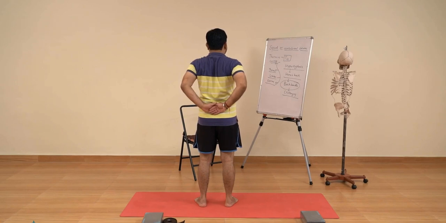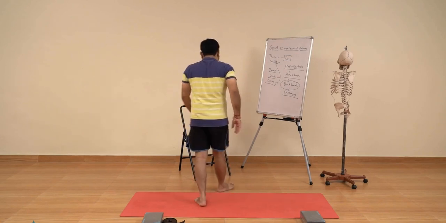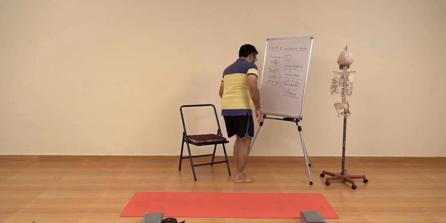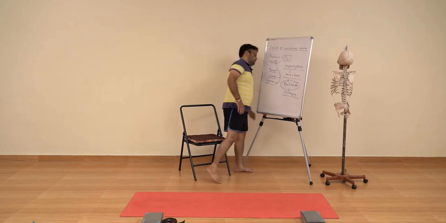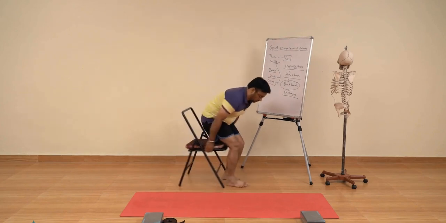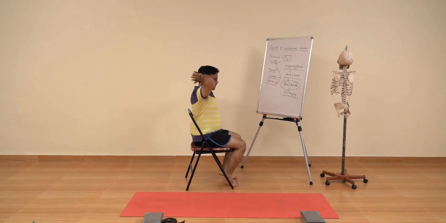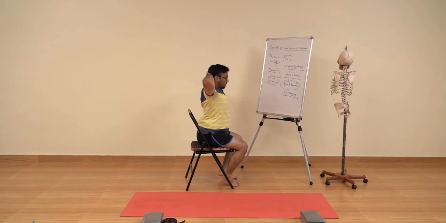Right? This one you can do. Or simply you can sit on your chair, bring your hands on the back of your head and open. Make sure the lower back does not go like this, this is wrong. Back has to be in control, right?